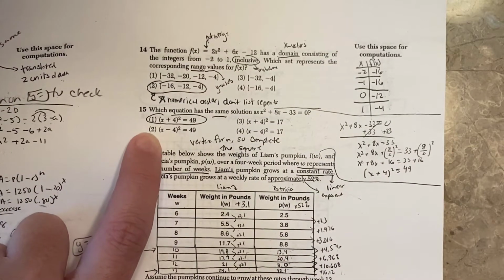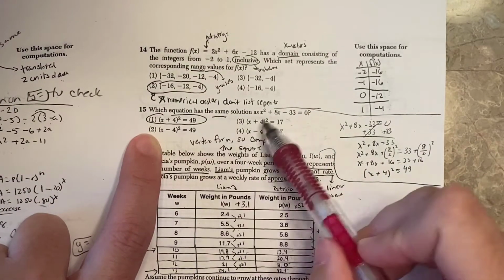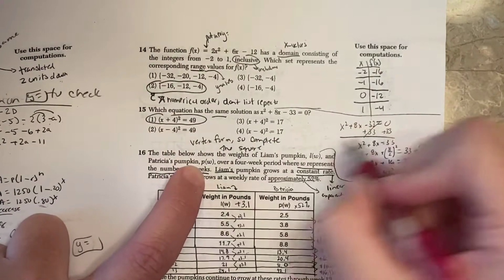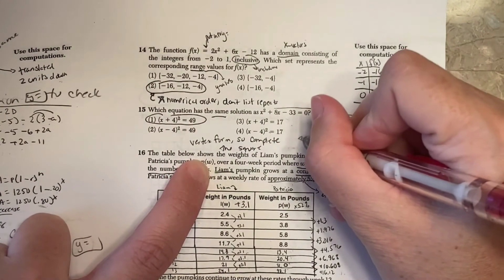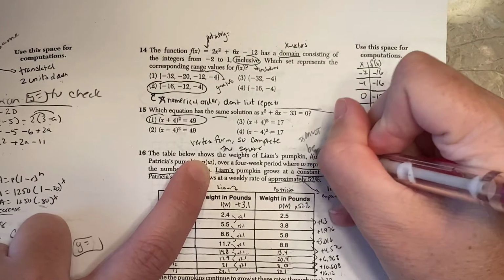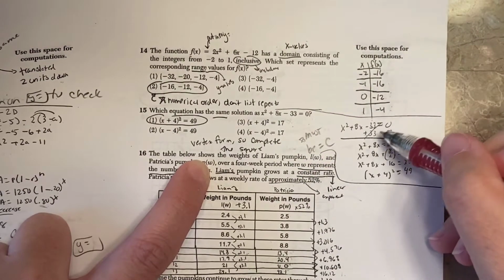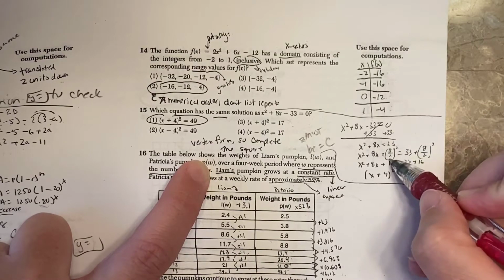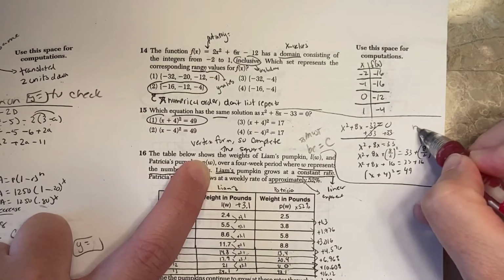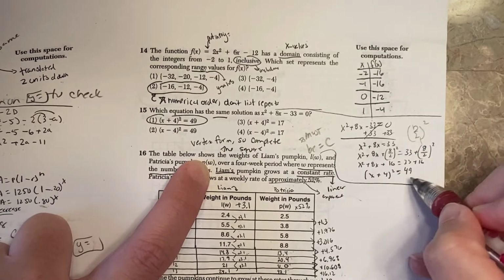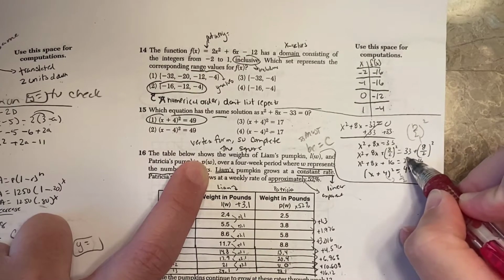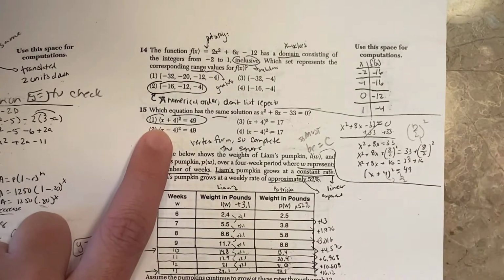15, what equation has the same solution? So these are already set up for you in vertex form, so you know you want to complete the square. So complete the square. It must be equal to the c. So I'm going to add the constants, okay? I'm going to add 8 over 2 to both sides. Remember, that's b over 2 squared to both sides. This value right here is half of b. And then I combine 33 and 16 to 49, and that is your answer.